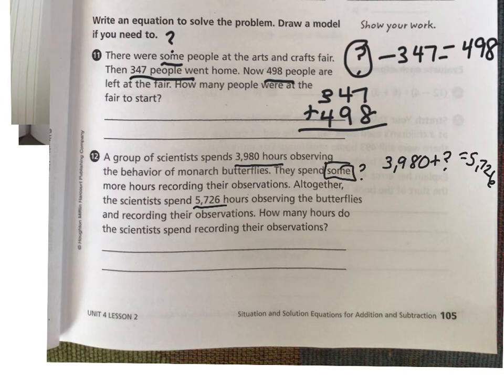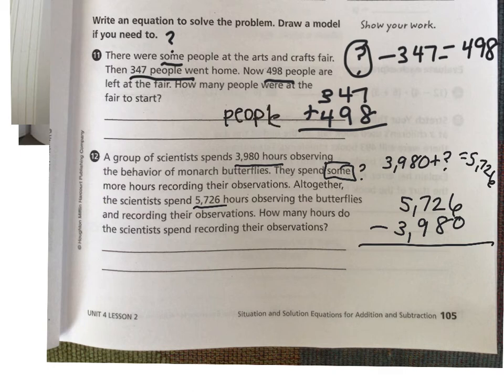So this is a plus, and I'm actually going to minus to solve, aren't I? So I'm going to take my 5,726, take away 3,980, bigger on the bottom, borrow, okay, to solve. Okay, and then also don't forget your labels, right? Let's put our labels in right now so we don't forget. People and hours.